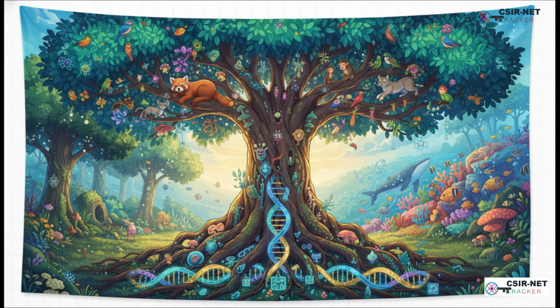We start with inheritance biology, basically the rules of genetics. Then we look at the incredible diversity of life that those genetics have created. After that comes ecology, which is the study of how all that diversity interacts, and we wrap it all up with evolution, the big story of how it all came to be in the first place.